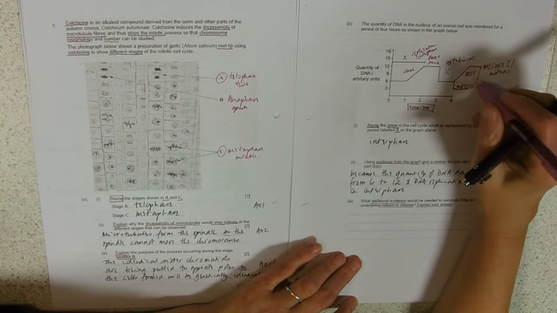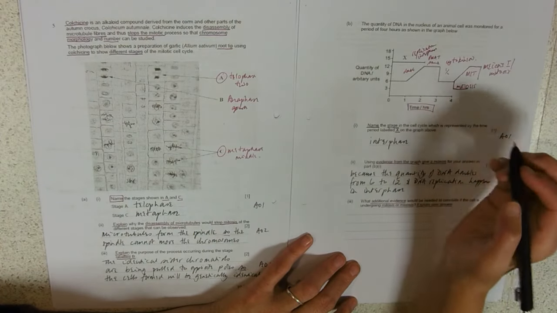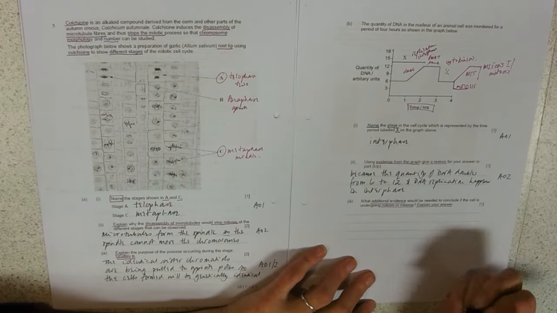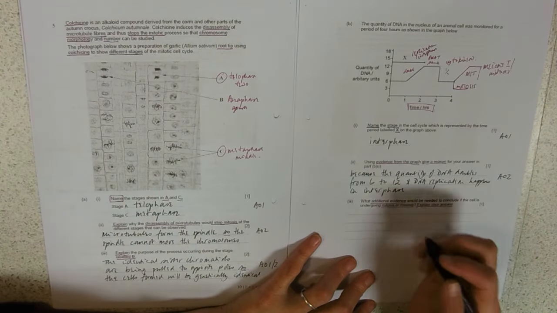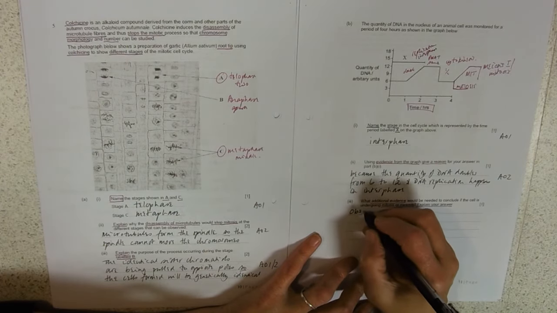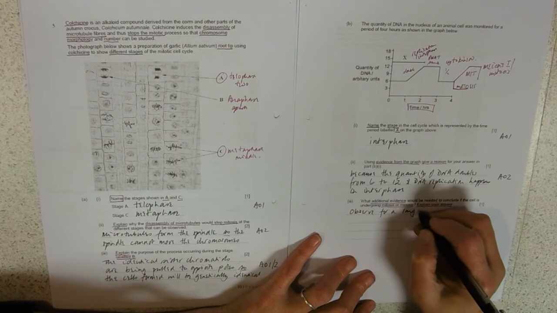That's what we would expect. So meiosis, 2 cell divisions, and it quarters the DNA from 12 to 3. So what additional evidence would we need? We would have to observe for a longer period of time.